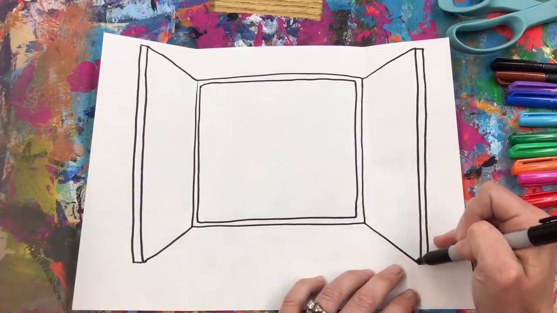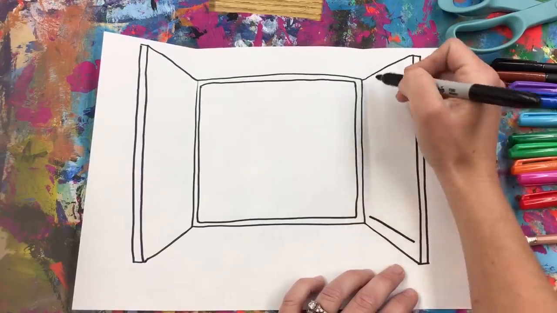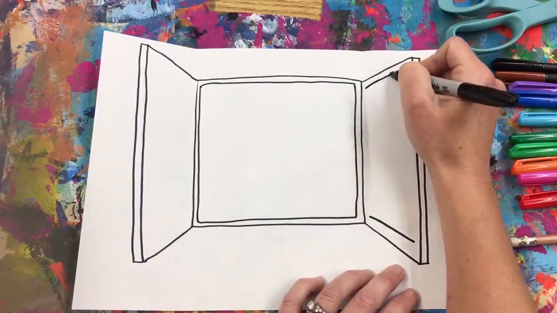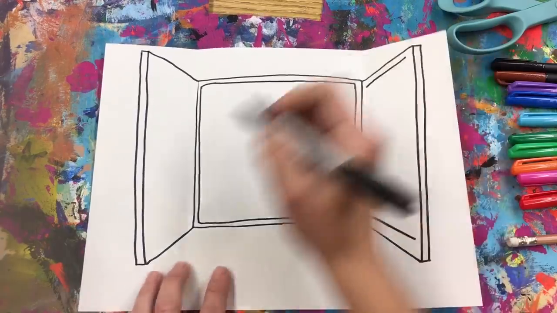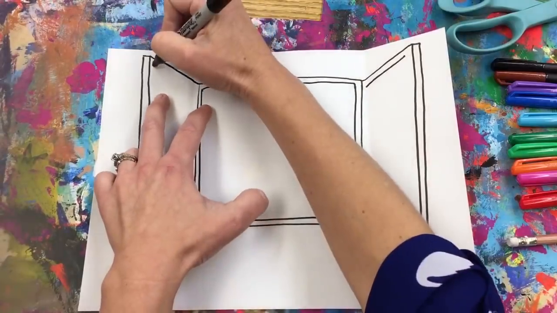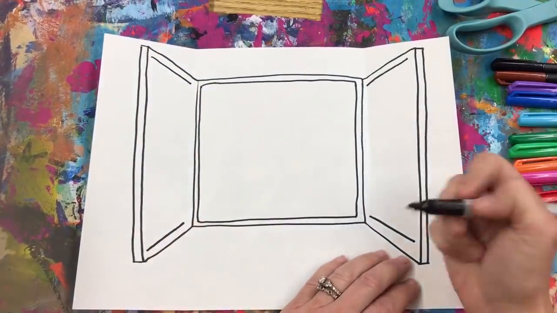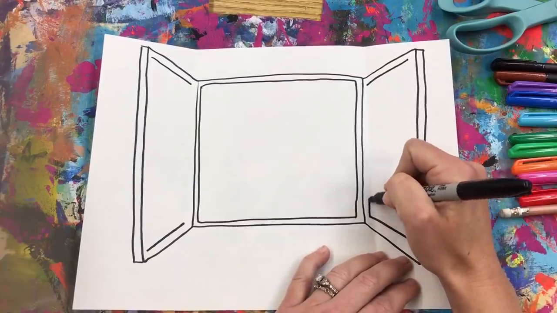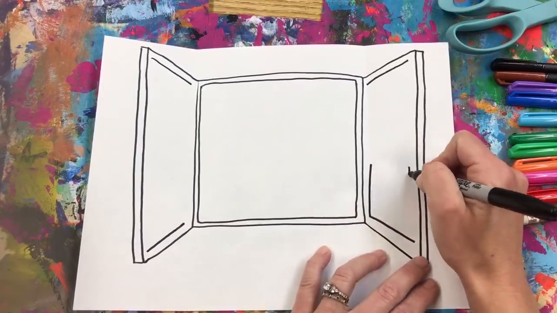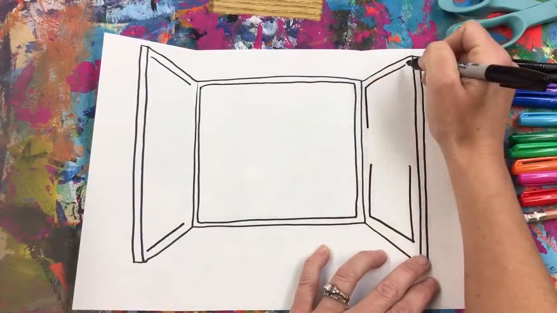So here is my line, and I want to create a line parallel to it. Now if you notice, my lines are going diagonal just as the lines I created off the corners are. To create a parallel line, you don't want it to go straight, you want to do it parallel. So now I'm going to make a vertical line, and it's going to go up. And now I'm going to create a vertical line going down.